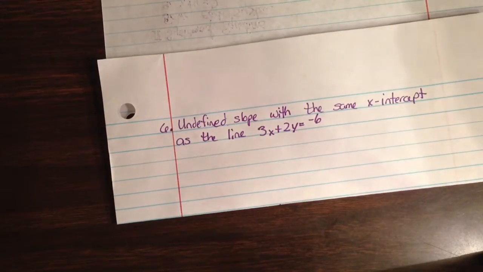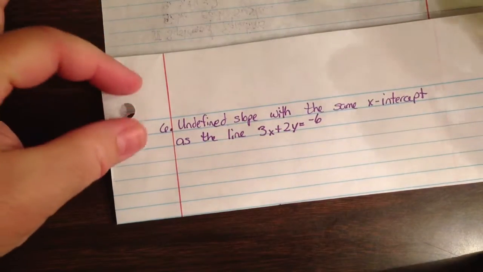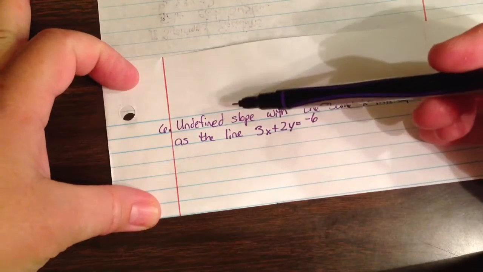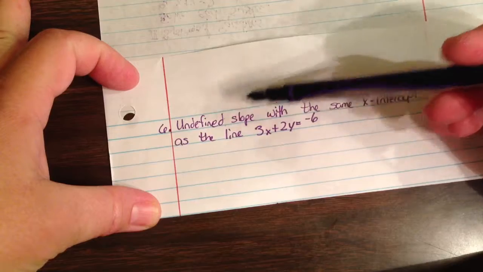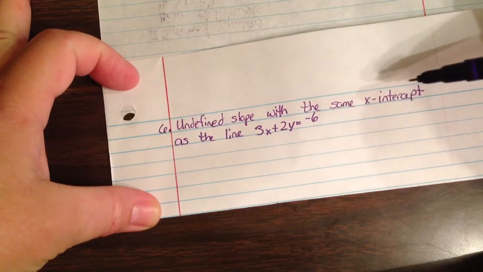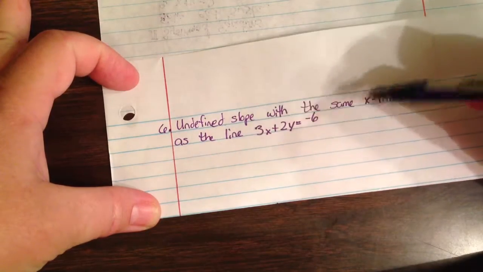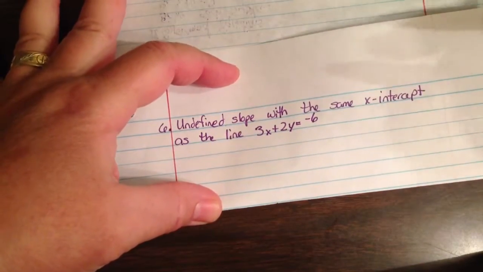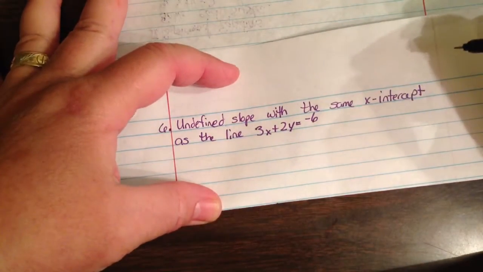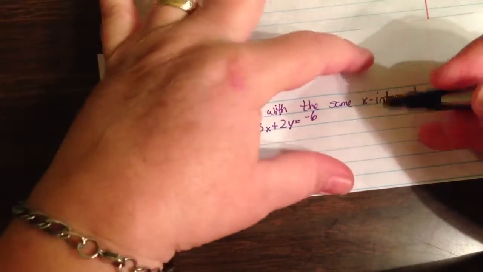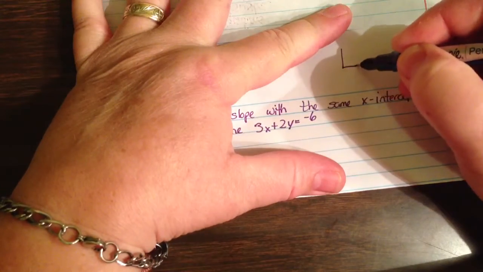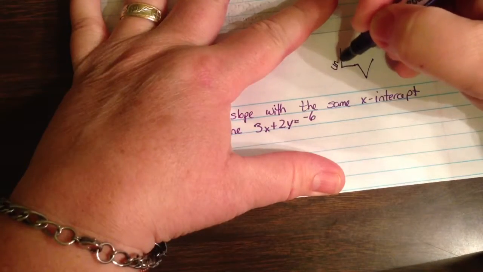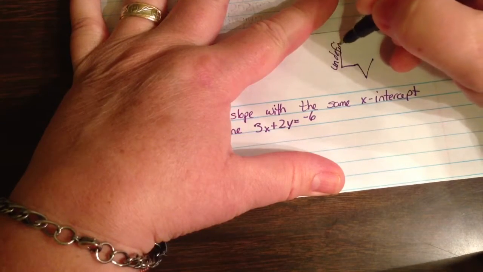Okay, so continuing on with the equations of lines or linear functions. This particular question asks us, if we have an undefined slope with the same x-intercept as the line 3x plus 2y equals negative 6. So the line with an undefined slope. Well, if we refer back to our little diagram from earlier, the undefined was here.